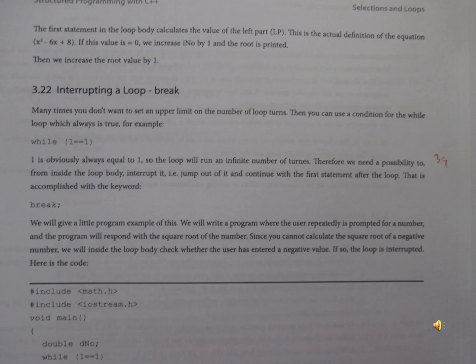Next one is interrupting in the loop, break. When you are making a square, it doesn't matter whether you put a negative number or a positive number, you can get the answer. Because negative 1 squared is also 1, and 1 squared equals 1. Negative 2 squared is also 4, and 2 squared is also 4. So it doesn't matter, you can put any negative or positive number.